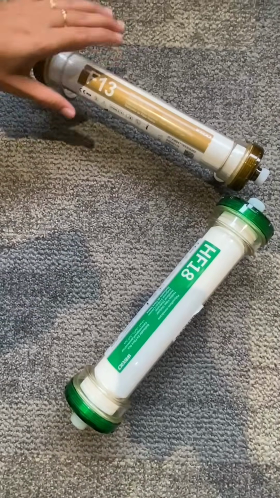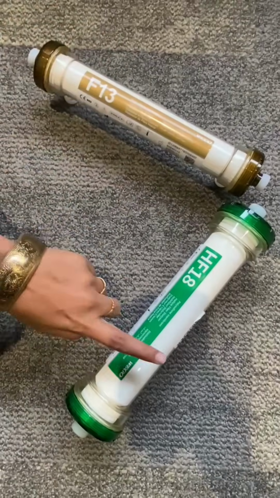Hello everyone, today we'll see the difference between the low flux dialyzer and the high flux dialyzer.